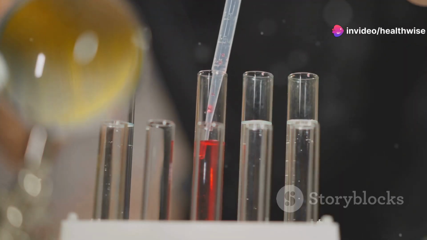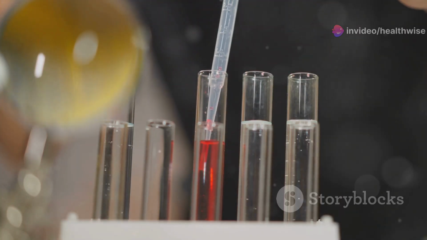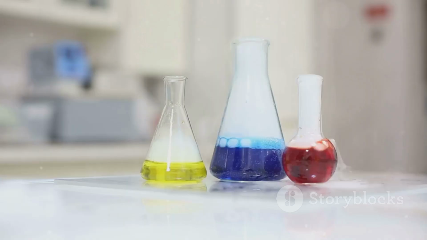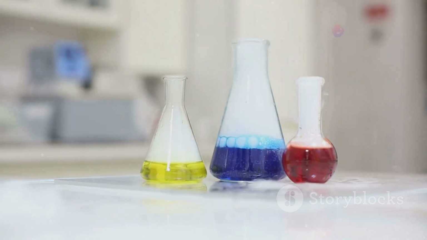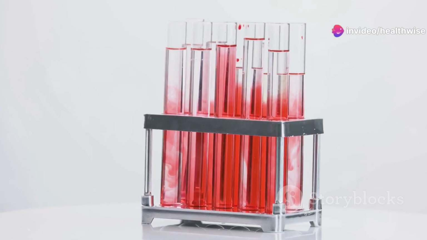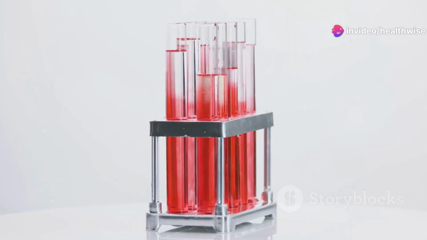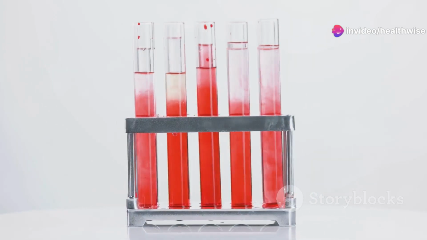Back in the day, chemists used red and blue litmus papers to test for acidity or alkalinity. These were great, but they had a broad pH range and weren't very precise. Nowadays, we have indicators that cover very narrow pH ranges, giving us much more accurate results.